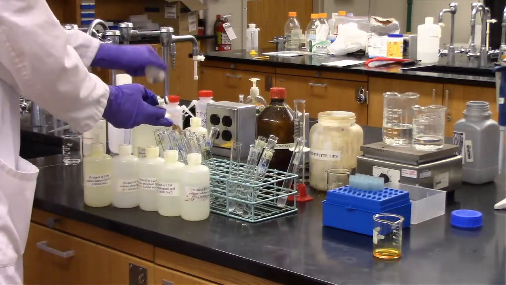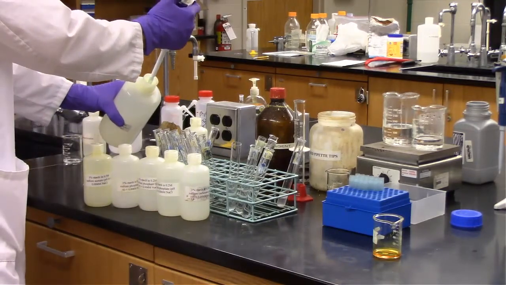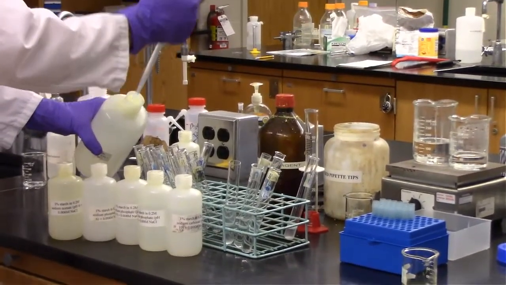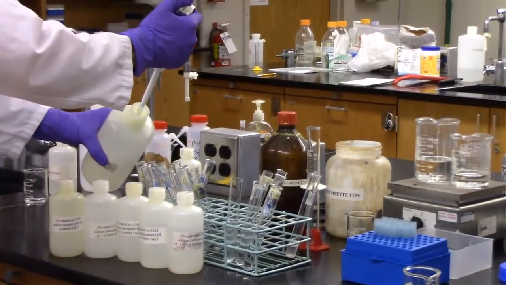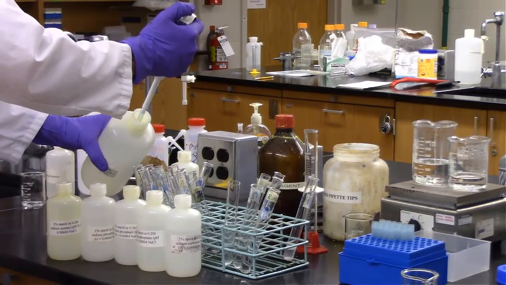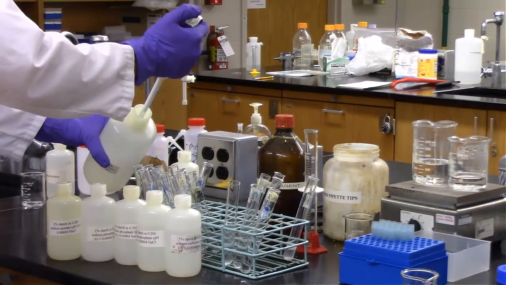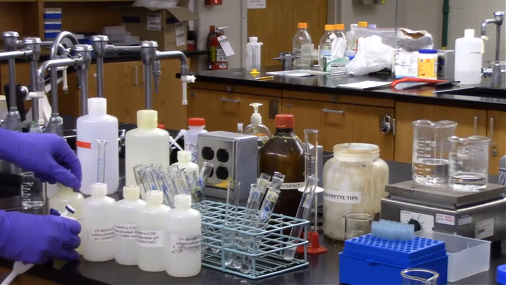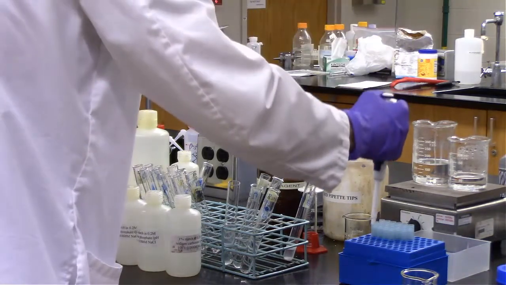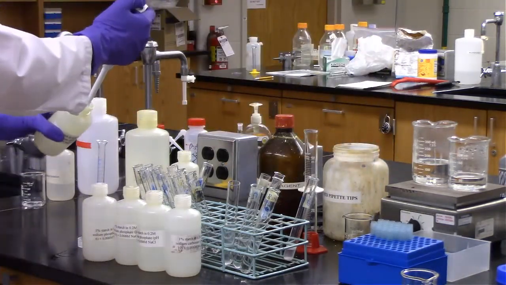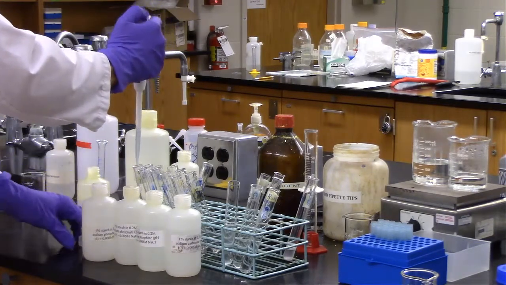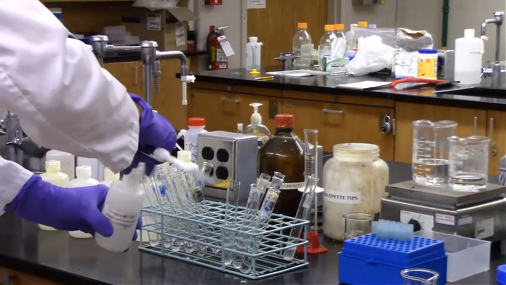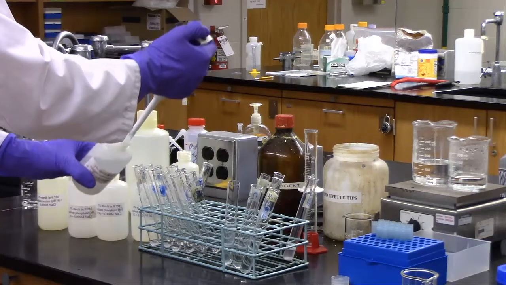For this part of the experiment, we're measuring the effect of pH on enzyme activity. So I'm adding phosphate buffer with no starch in it to my control test tubes in the back. Next I'm going to add the starch solution at varying pHs to both the front test tubes as well as the control. I jumped ahead a little bit, so now we're adding our pH 10 phosphate buffer to the last test tubes.